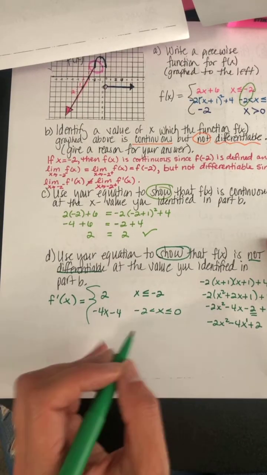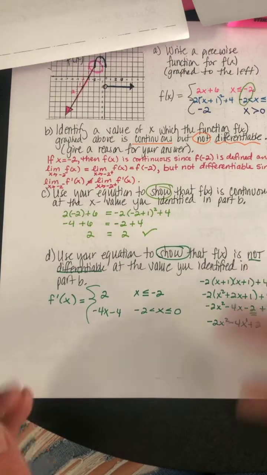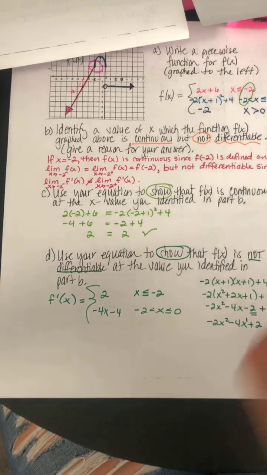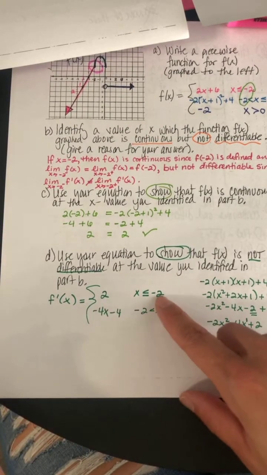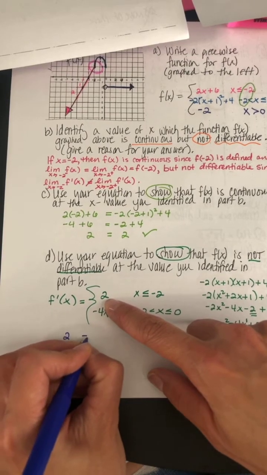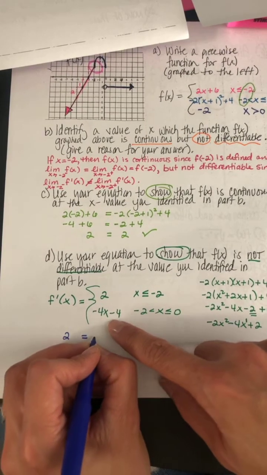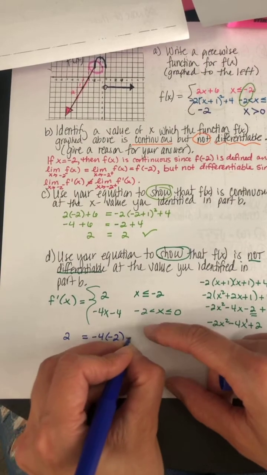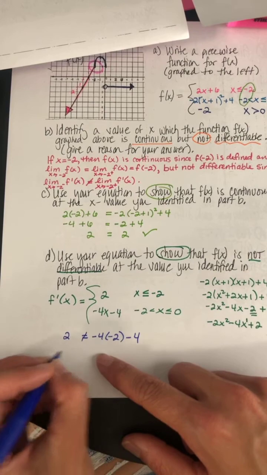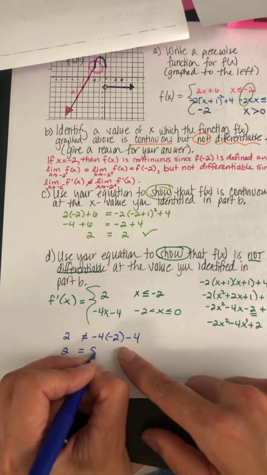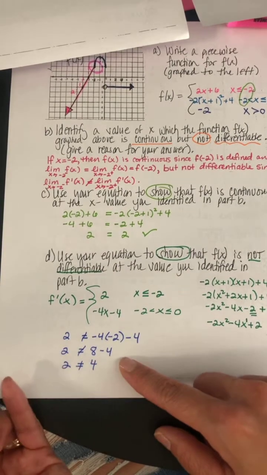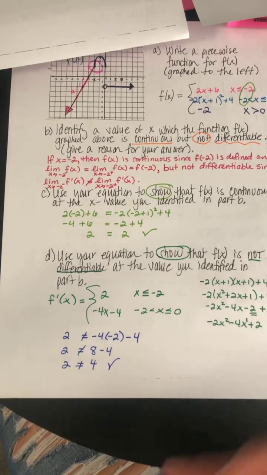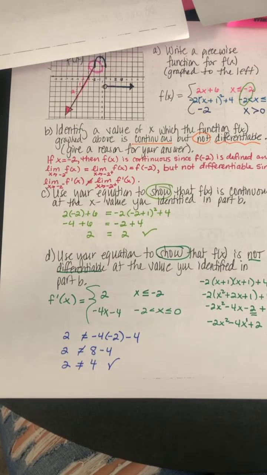So now we've taken the derivative, so now we can show that that f of x is not differentiable. Let's switch colors here. So we're going to set them equal like we did up above. Now here, there's nothing to plug the -2 in, so it's just going to be 2 equals, and we'll plug in -2 here for x, -4 times -2 minus 4. We can already tell that it's not going to equal. -4 times -2 is 8. And 2 is not going to equal 8 minus 4 is 4. Definitely not. Okay, so check mark, we just showed that they're not equal, so that it is not differentiable there at those slopes. And that's part D.